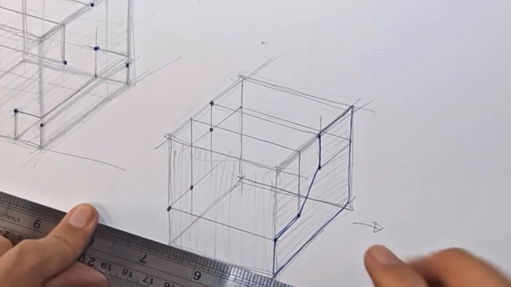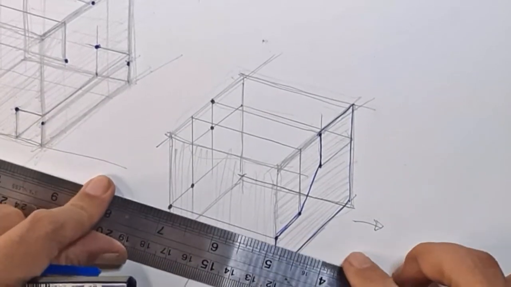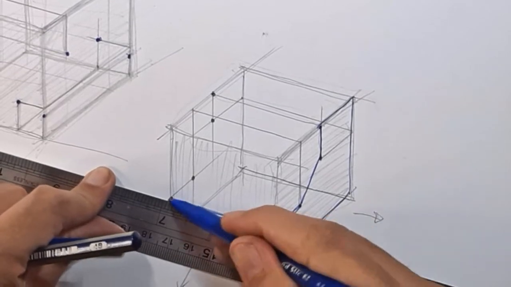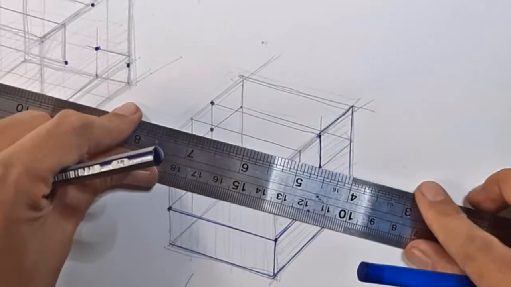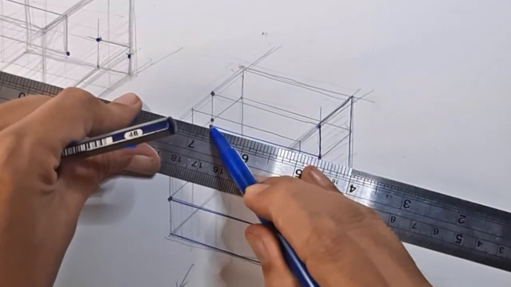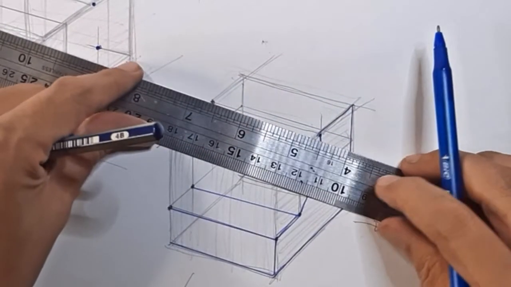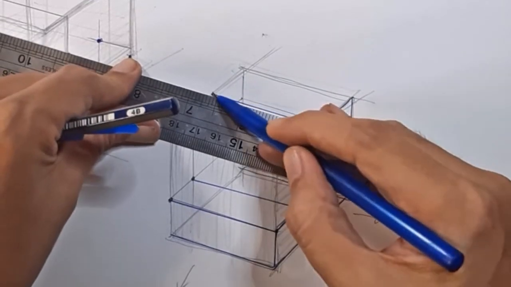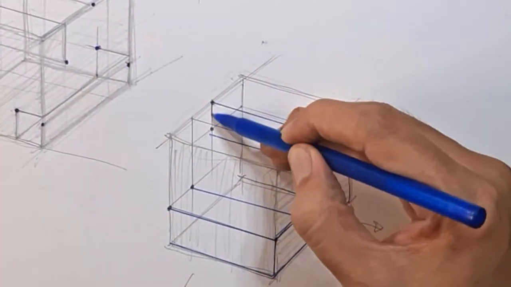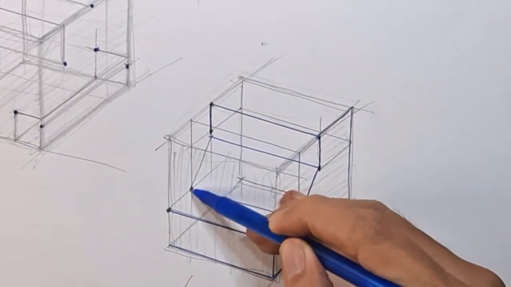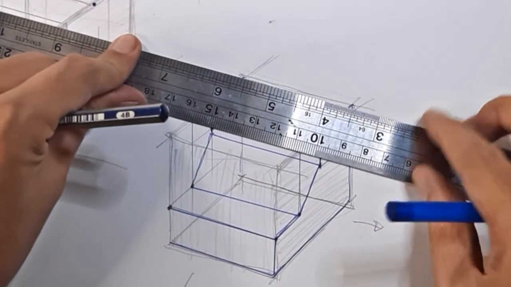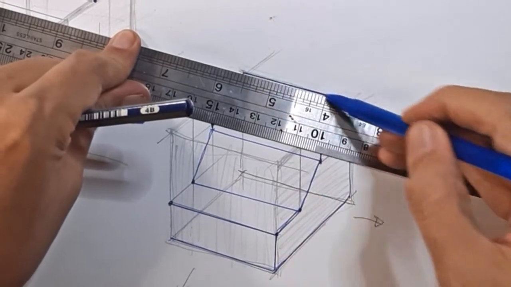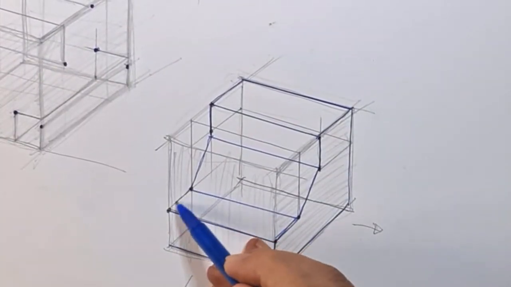I'm going to use a ruler here to make things a little quicker and clearer. So this didn't really line up. That's okay, as long as you get the principle behind it. So now you have a new volume.